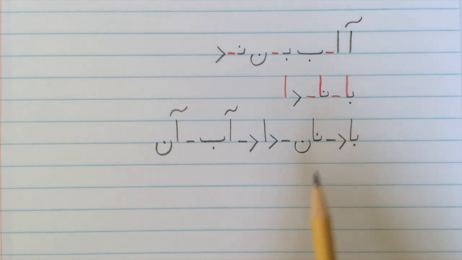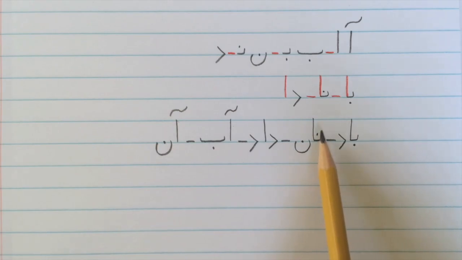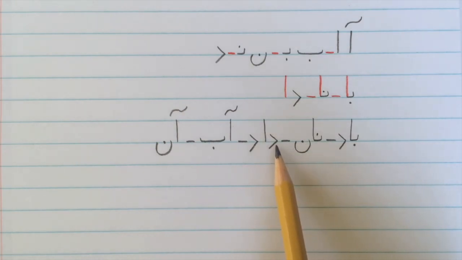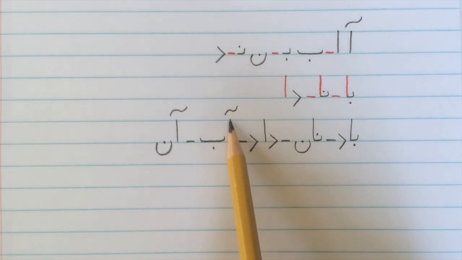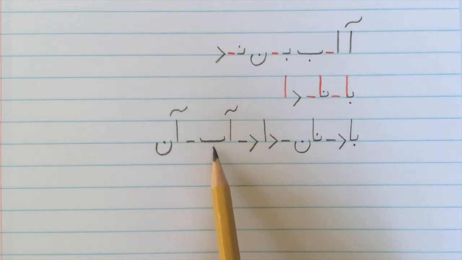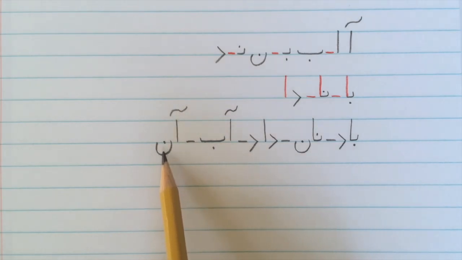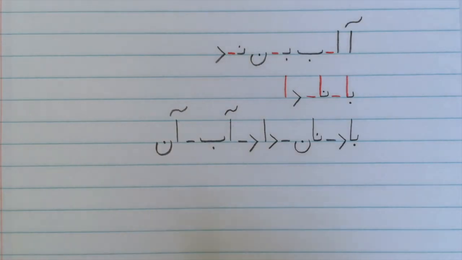We say ba becomes ba, and it has a d as well. Bad. Ne becomes na, and if we add a nun bozorg, it becomes nan. Da becomes da, de becomes dad. In this one, with a hat, which always comes at the beginning, and its sound is a, with Bey Bozorg it becomes ab. In this word, an, Ne Bozorg, just like Bey Bozorg, always comes at the end.